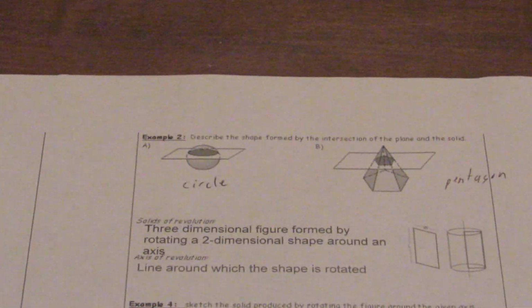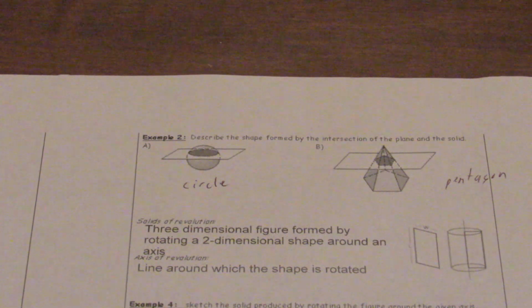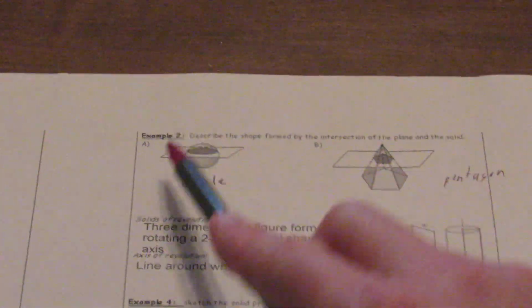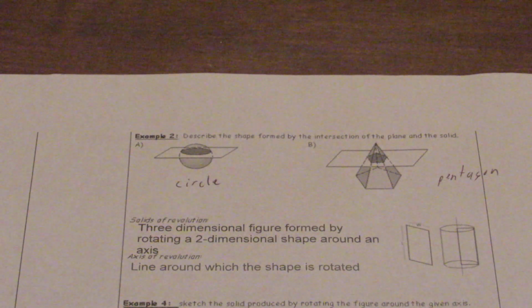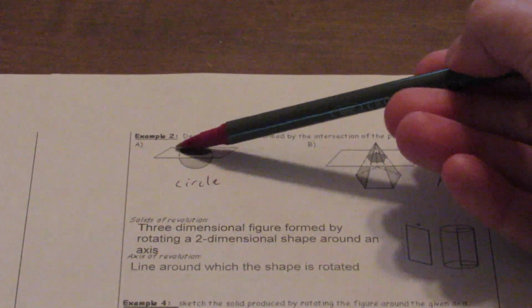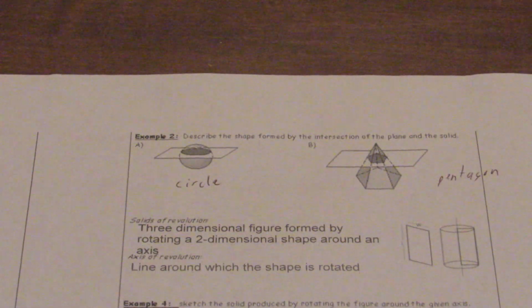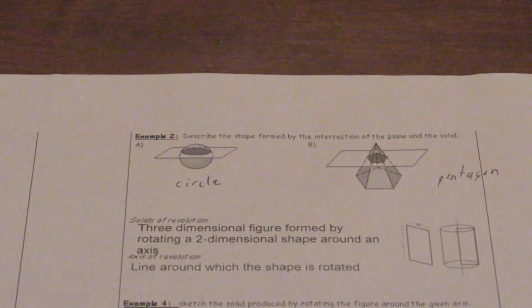Then looking at our cross sections, it asks us to identify the shape. So here I have a plane intersecting my three-dimensional object, and I'm naming the shape that it makes. So on A, we make this shape here. That's going to be a circle.